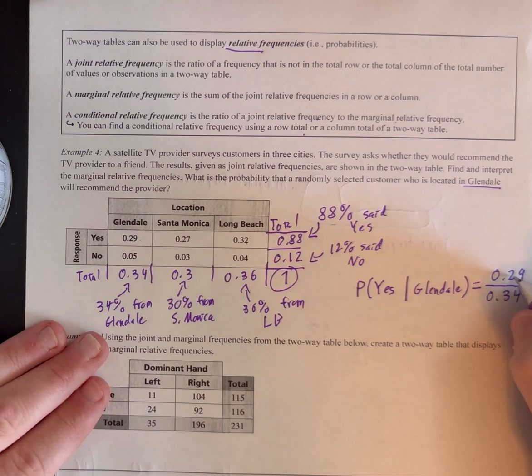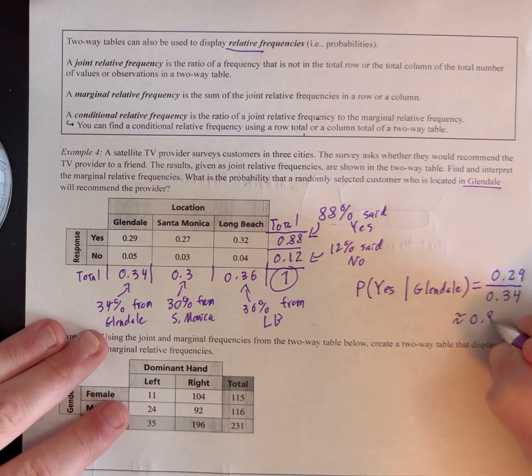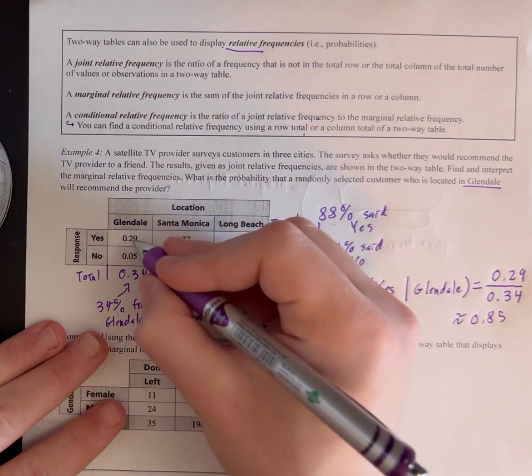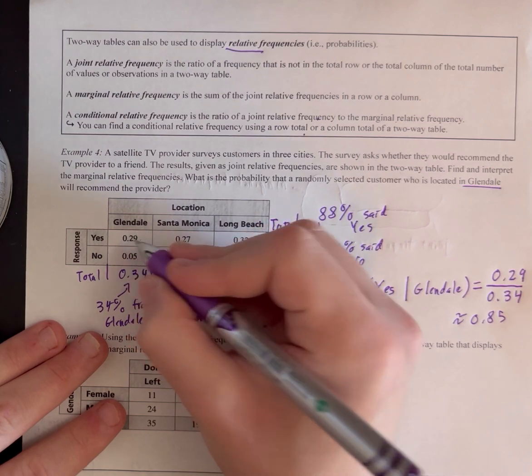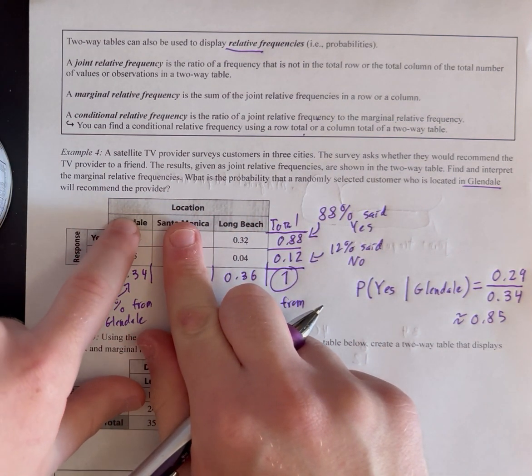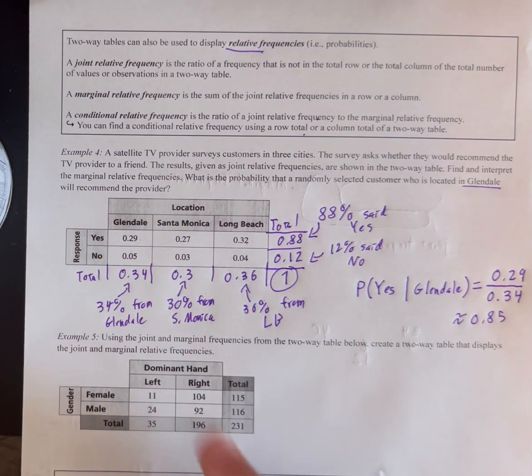So let's actually do this math. What is 0.29 divided by 0.34? Plug it into your calculator. It's about 0.85. So the answer here is there's an 85% chance that someone from Glendale responded yes to this survey, because looking at it right here, 0.29 is 85% of 0.34.